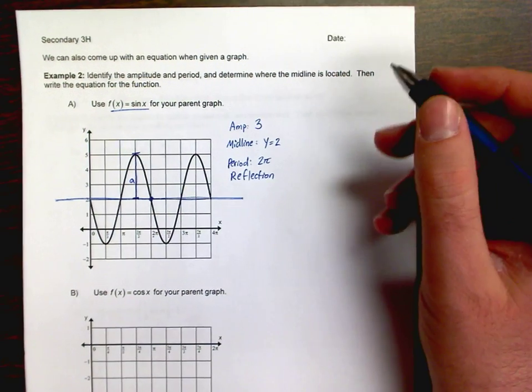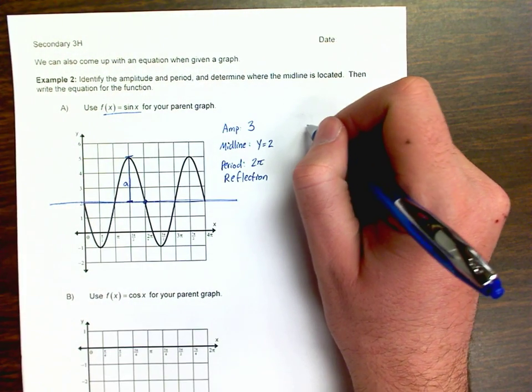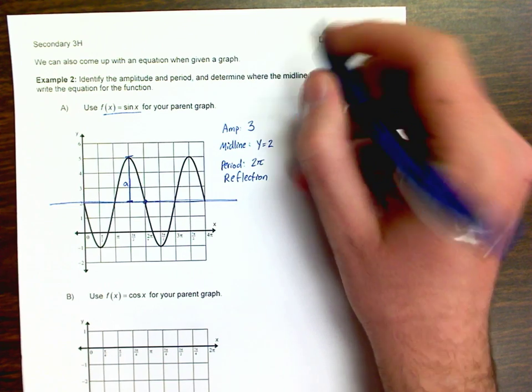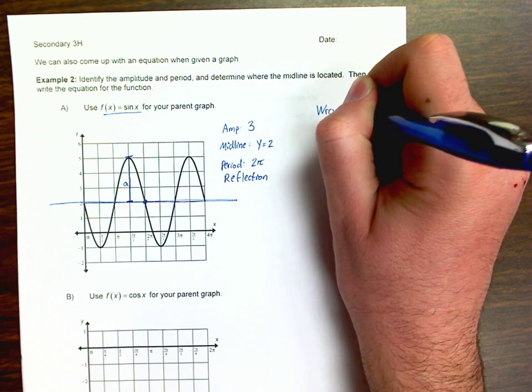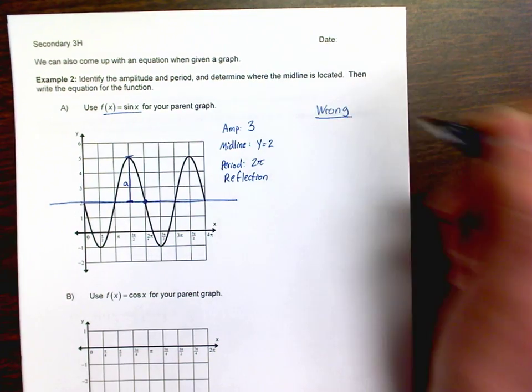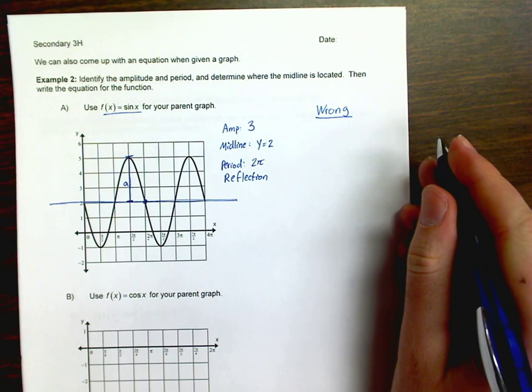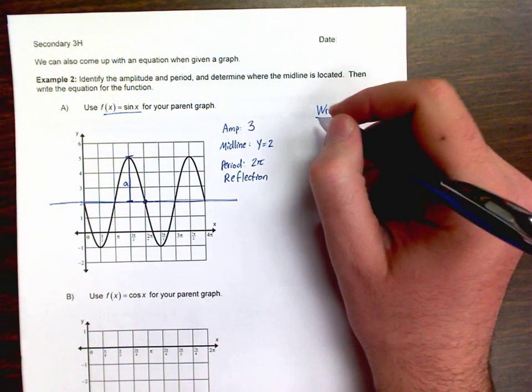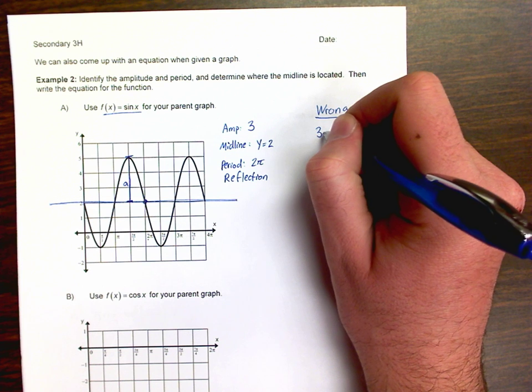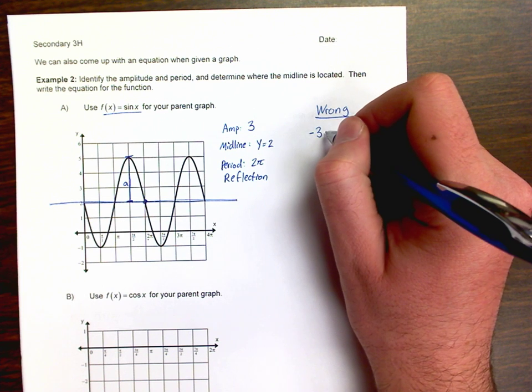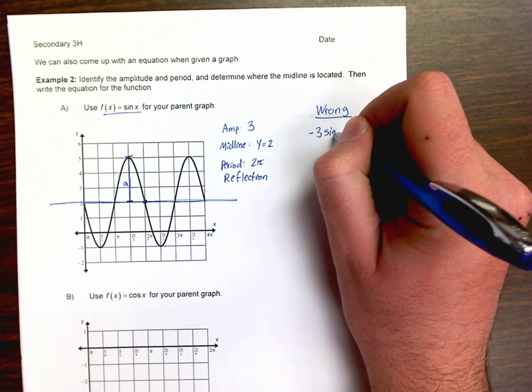By the way, here we go. You don't have to write this. This is wrong. Okay? Bad things. A lot of people write this. 3, well, negative 3 sine of 2 pi x plus 2.